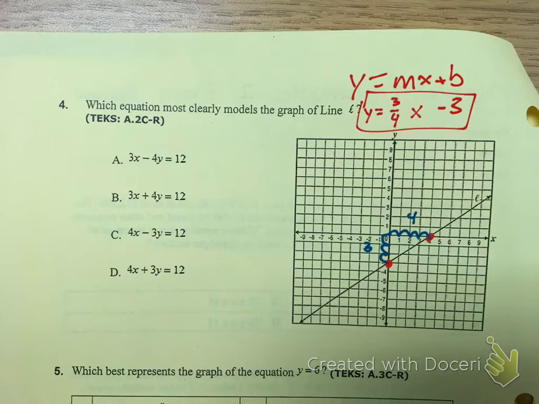But if you look at your answer choices, the answer choices aren't written in y equals. So what you're going to have to do is solve each of these equations for y, or what you could also do is graph each one of these and see which one is going to match our graph on the right there. So there are two ways you could do this.